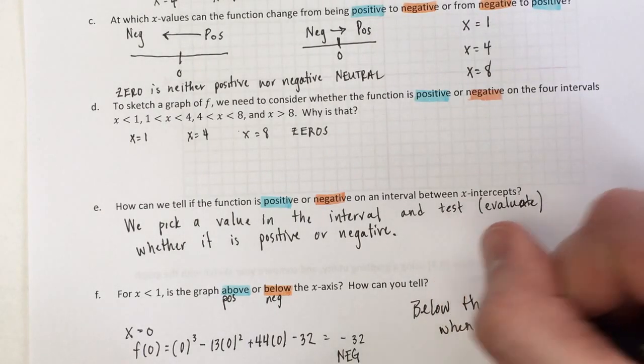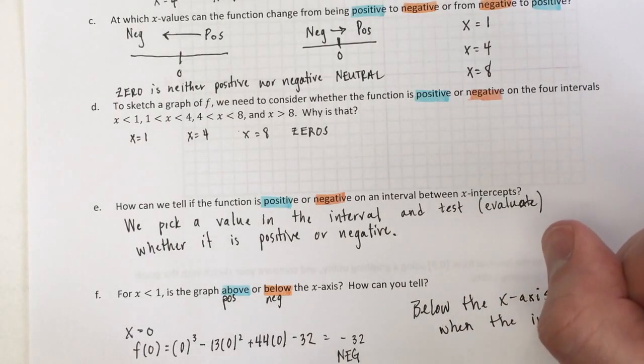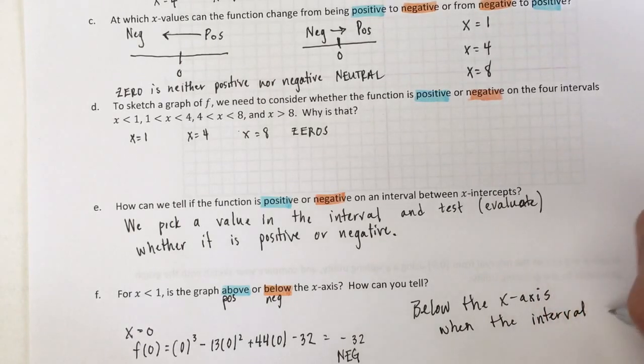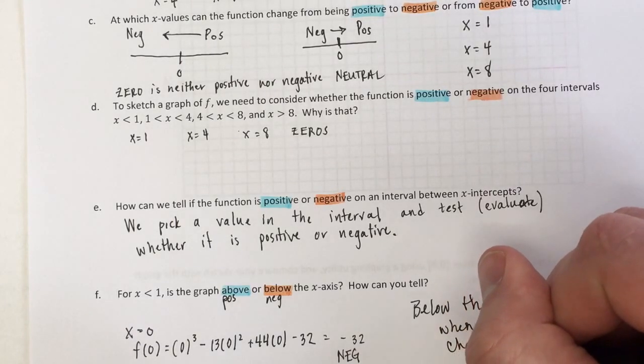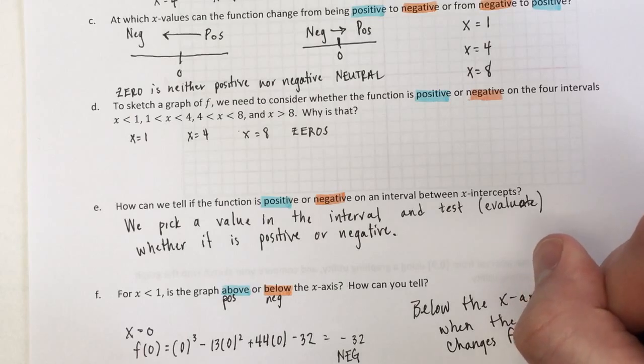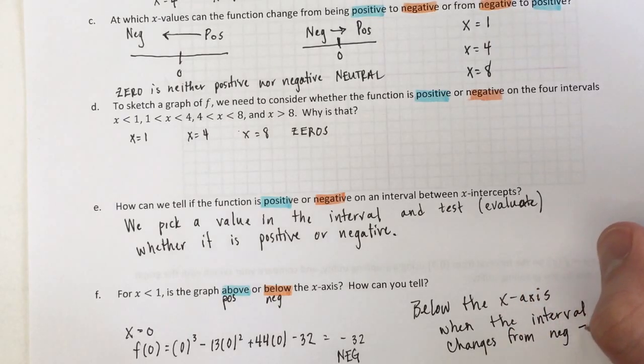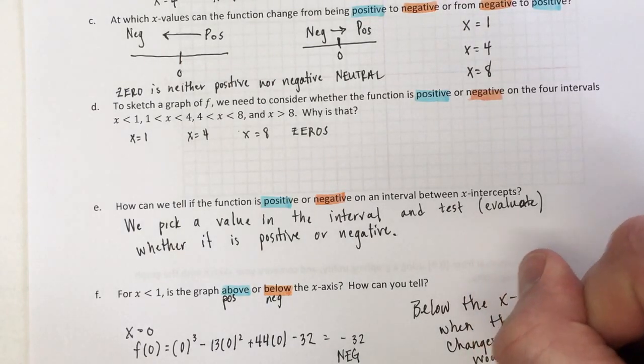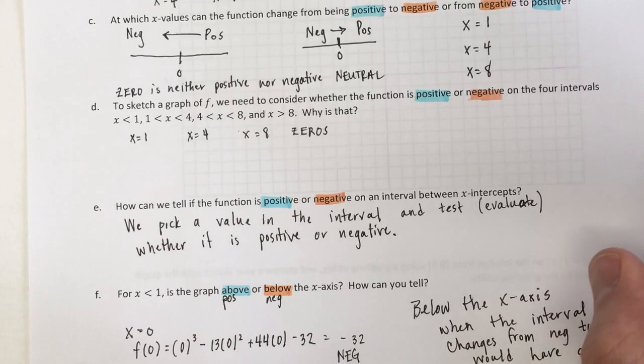When the interval changes from negative to positive, we would have another 0.